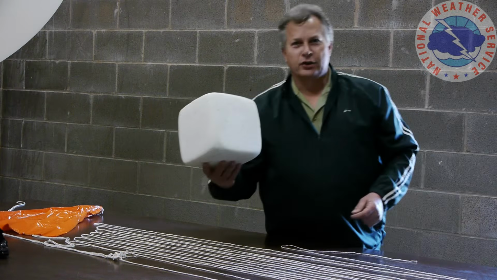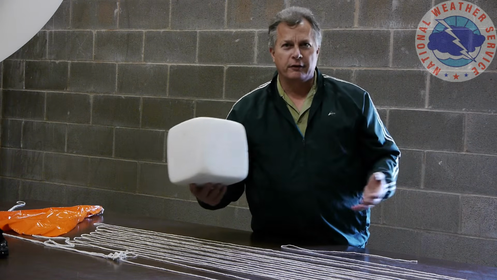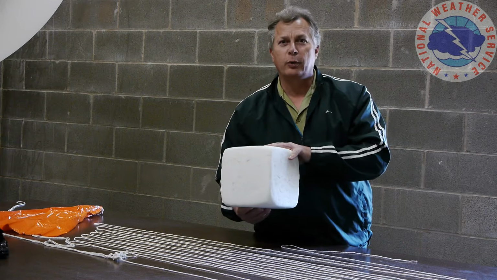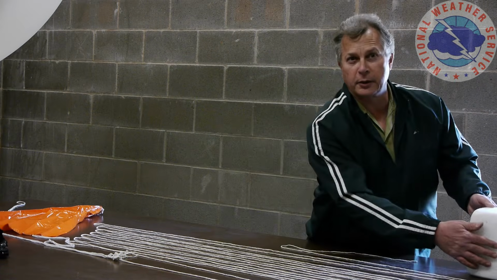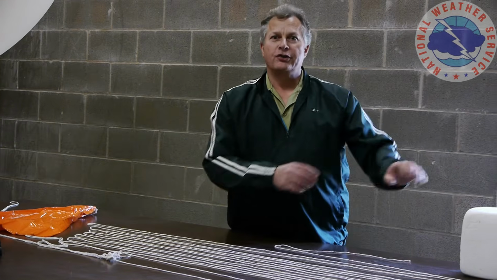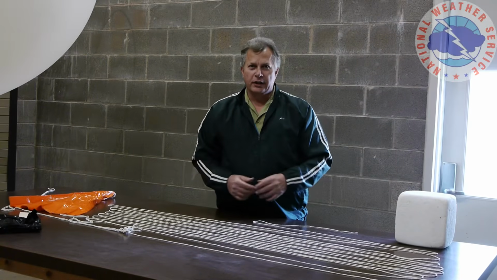Well, much like a large circuit cube, it's actually a block of styrofoam. There is a particular reason why we use this, which I'll explain later when I bring the radiosonde out in preparation for launch.